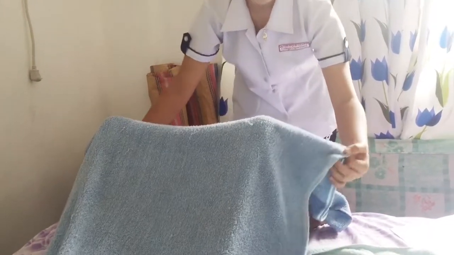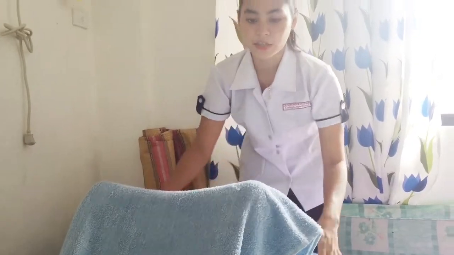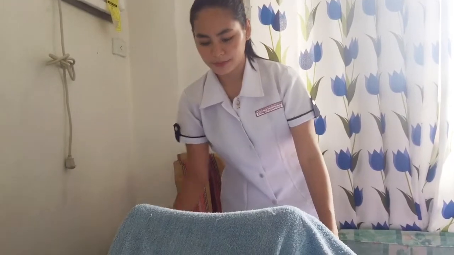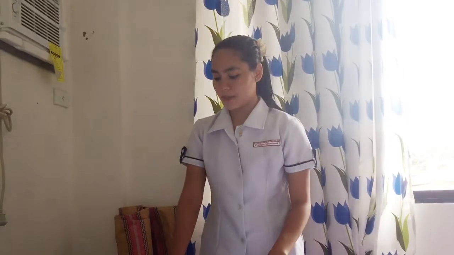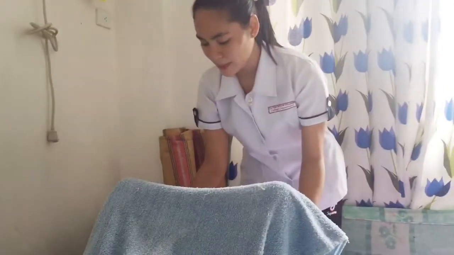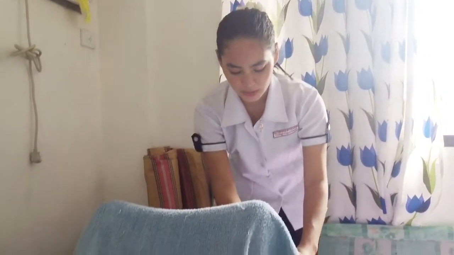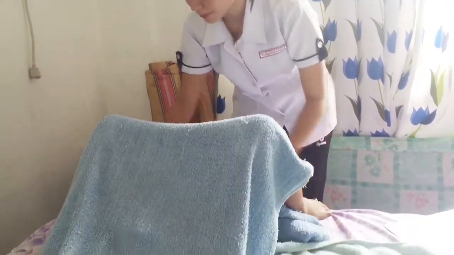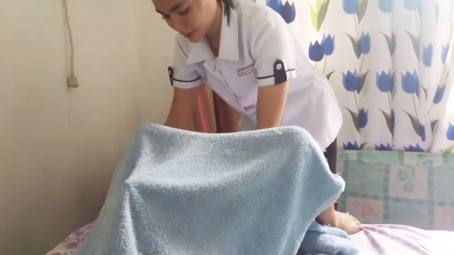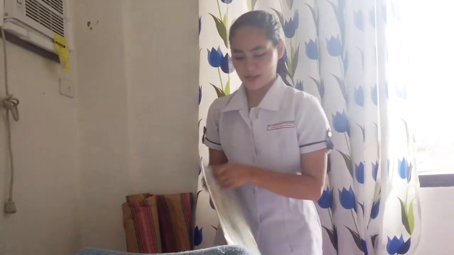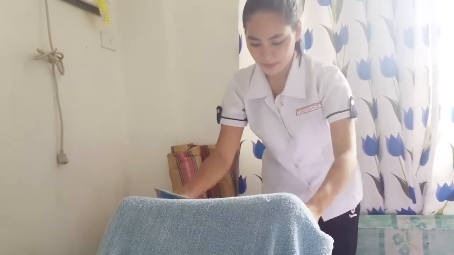And then the other two corners on her sides, and drape the legs by tucking the bottom corner of the bath blanket under the inner side of the legs. Okay, so yes. And I will be going to put this one on her vagina area.